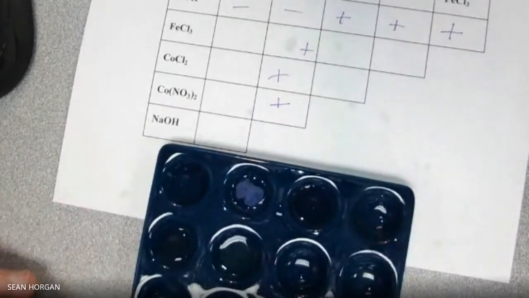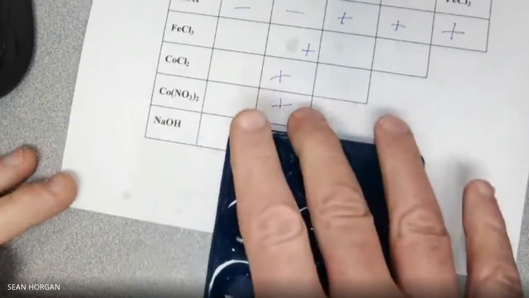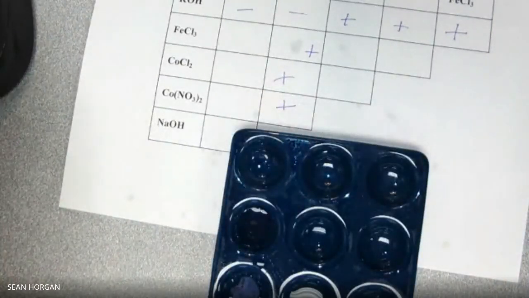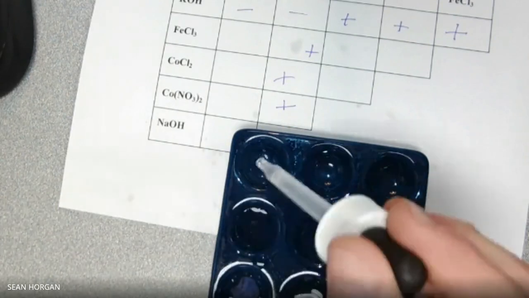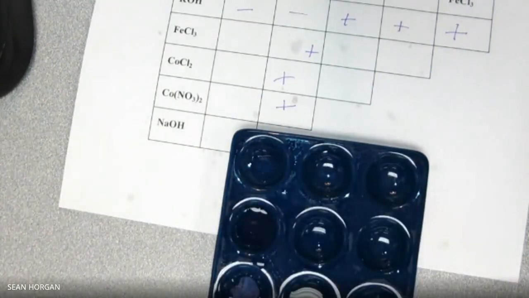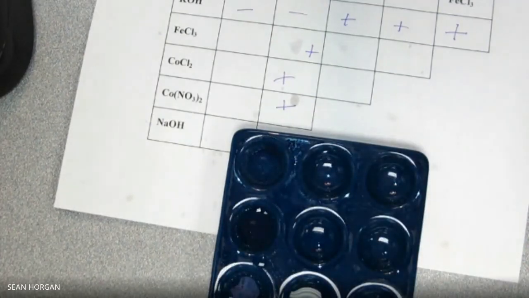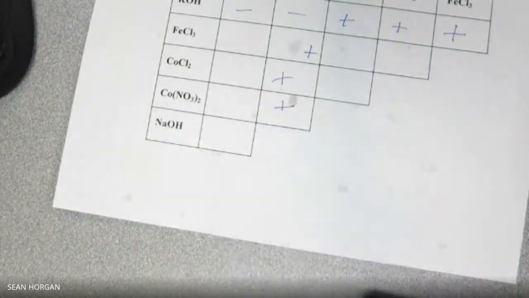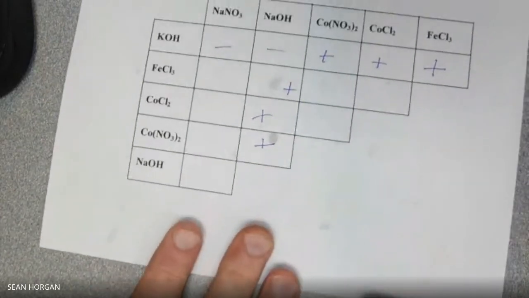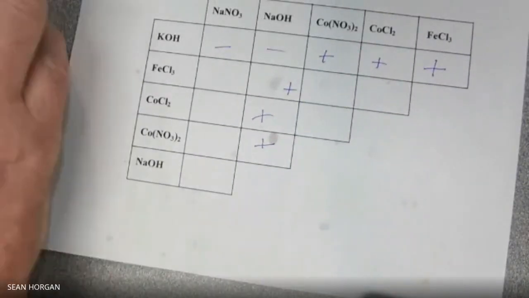And then the NaOH in our last well, which is right here. NaOH and the NaNO3. That should be a nothing. Okay? So there are positives. And that's set 2 for the precipitation.